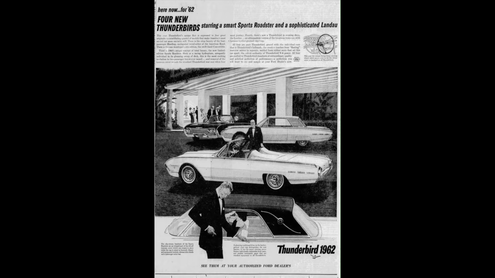The next introduction for the 1962 model year was the Thunderbird on Thursday, October 12, 1961. While the styling of the second year of the third generation T-Bird didn't differ much from the 1961 models, the Thunderbird Landau and Sports Roadster were new models added to the Thunderbird hardtop and convertible from previous years.